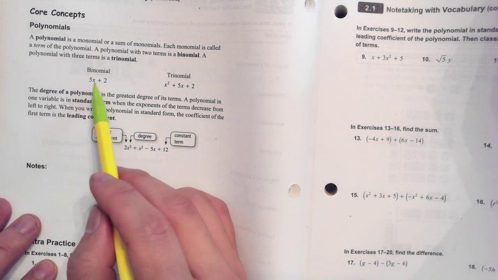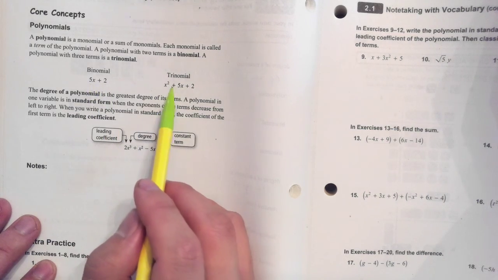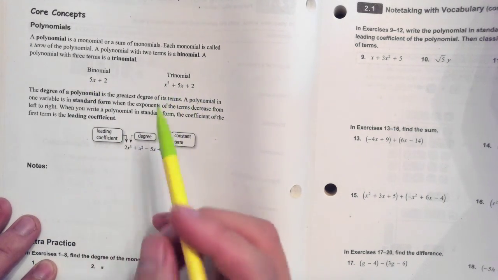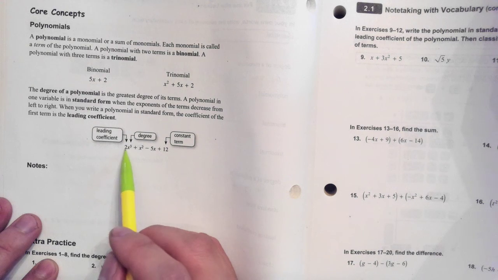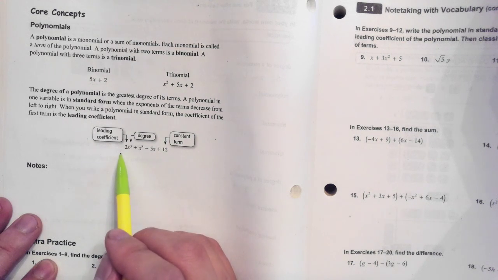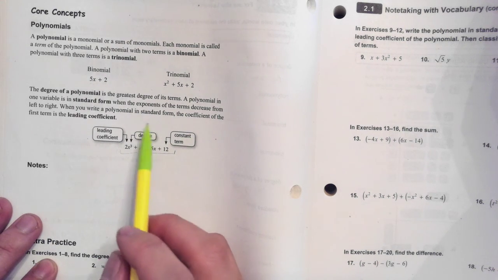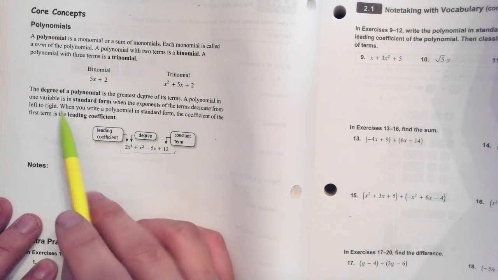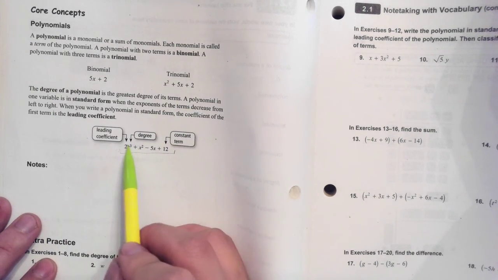A binomial is 5x plus 2. There are 2 terms. A trinomial is 3 terms, so 1, 2, 3 terms. The leading coefficient, after you write something in standard form, which is what this is in, standard form is when the exponents of the terms decrease from left to right. So that means you start high and you go lower.